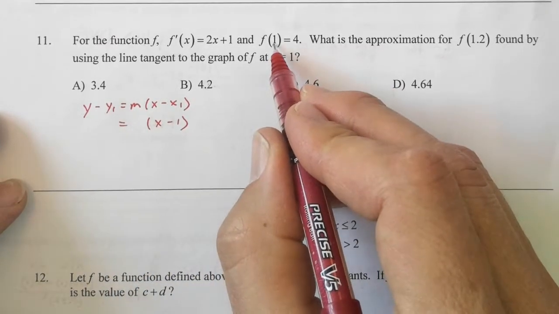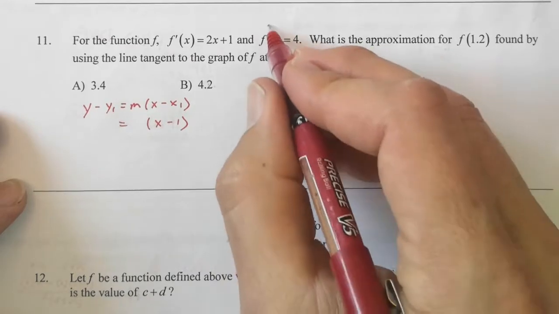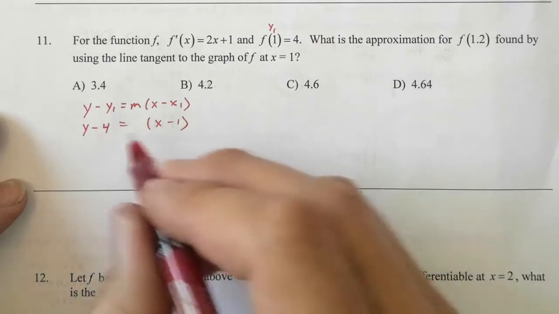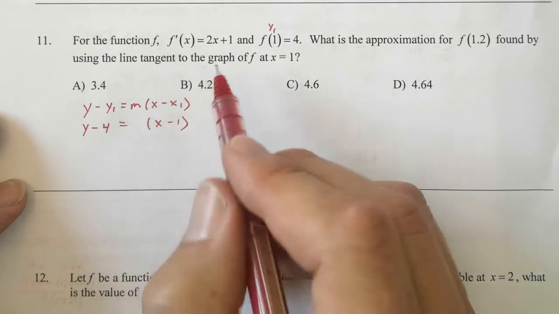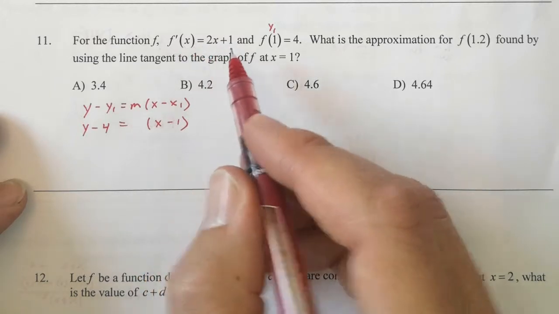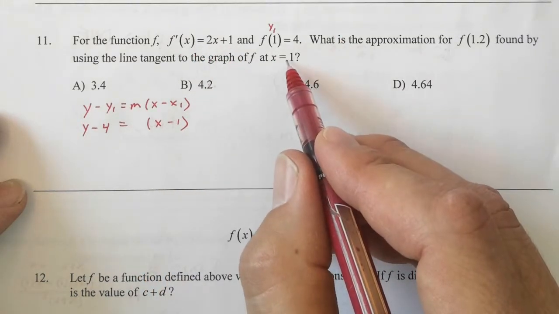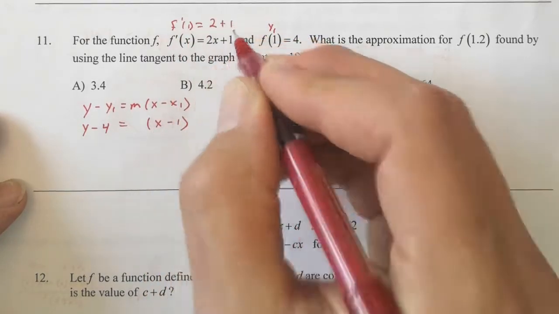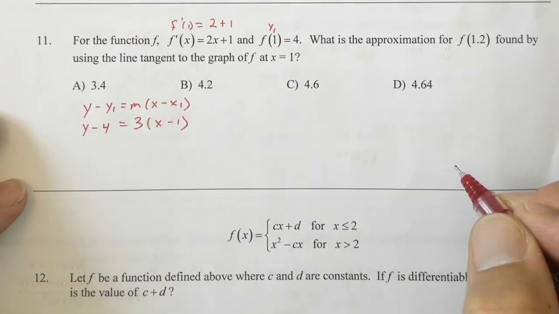We're told that the function's value at 1 is 4. This is our y1 value. So we have y minus 4. And now we need our slope. We need the slope of the tangent to the curve at a point. That's our derivative. We're given our derivative. We want our derivative specifically when x is 1. So we want f prime of 1, which will be 2 plus 1, or 3.